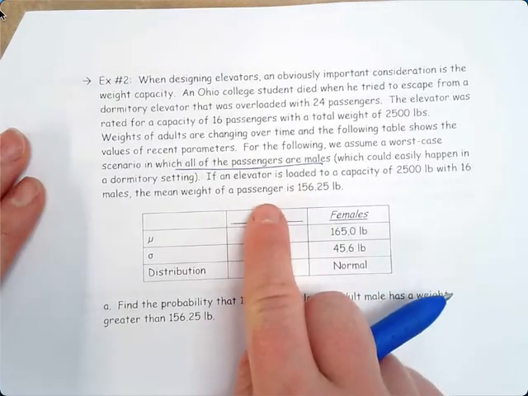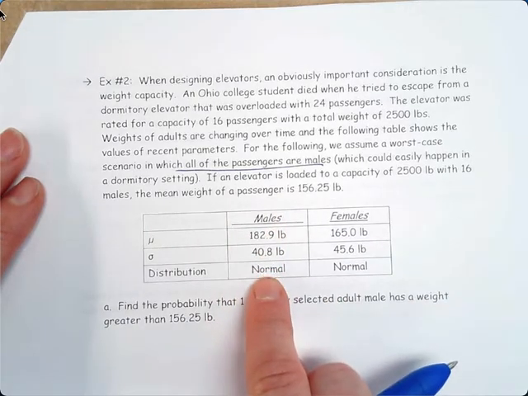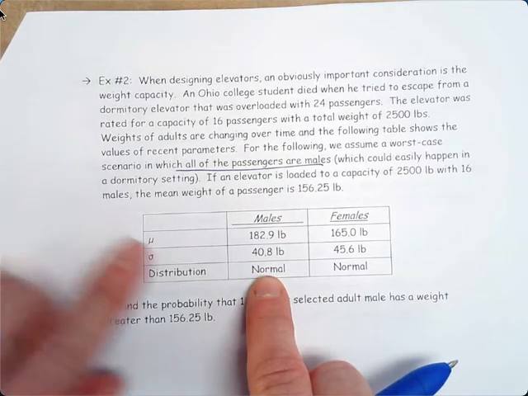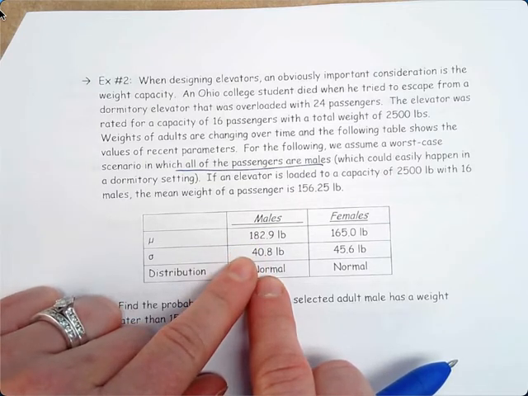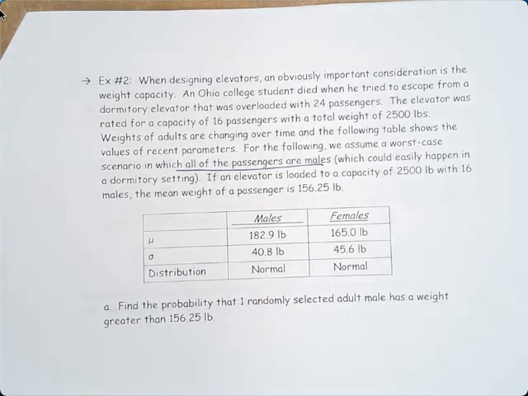So this does tell us that our mean weight for males is 182.9. Standard deviation is 40.8. And it's already a normal distribution.